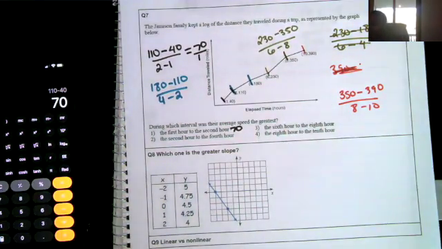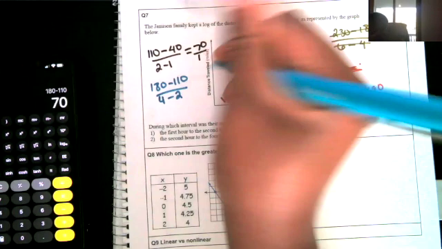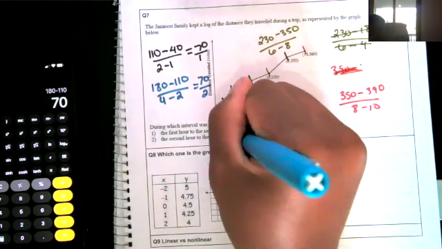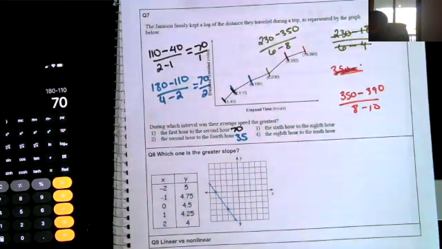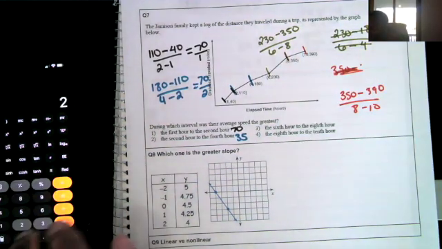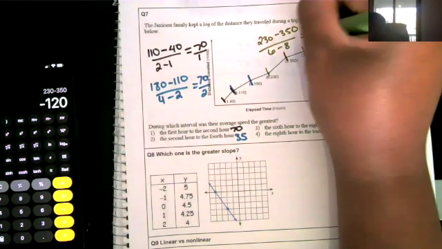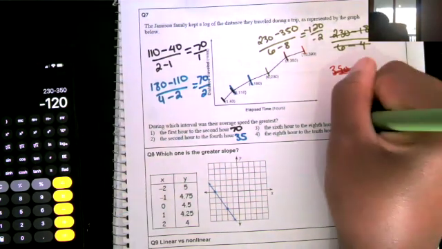Our next one is 180 minus 110. That's 70 over 2. So that's 35. Our next one is 230 minus 350, and that's over negative 2, which is 60.